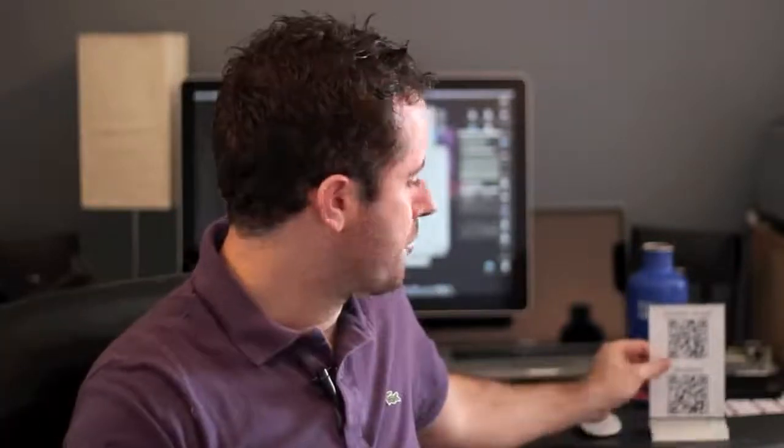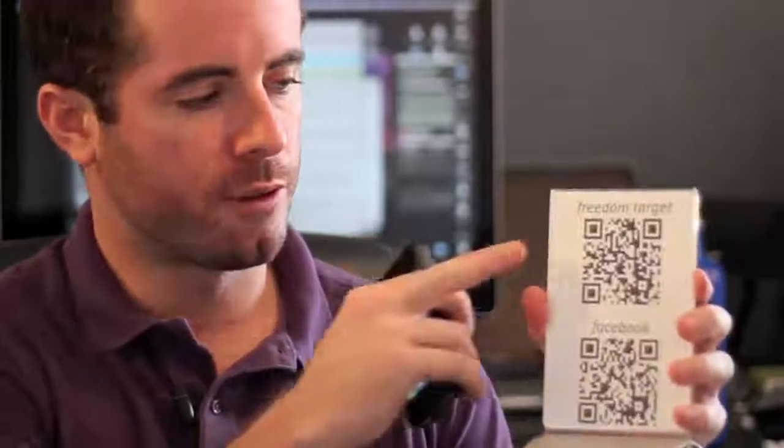So let me show you an example of what a QR code is. I've printed off two QR codes, and you can go to any website. There are all sorts of QR code generation tools online that run right from a website. I've created two here. The first one at the top will take you to my blog, freedomtarget.com. The second QR code is set up to go to my Facebook page. So I've just gone to a website, created these, and printed them off.